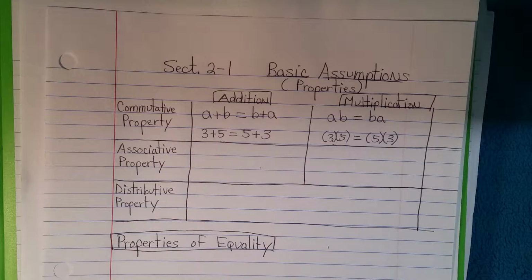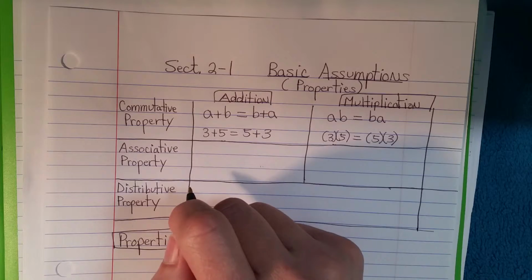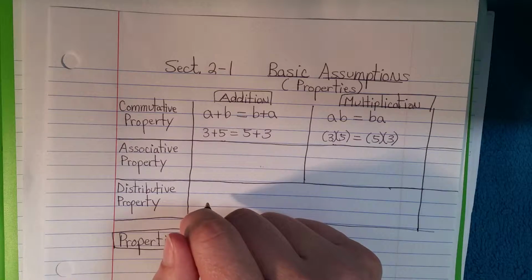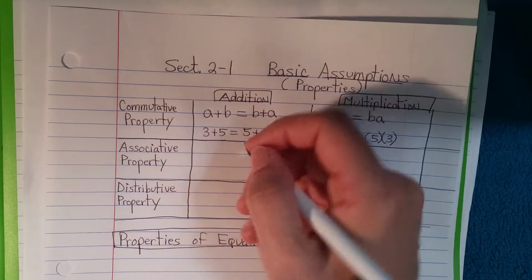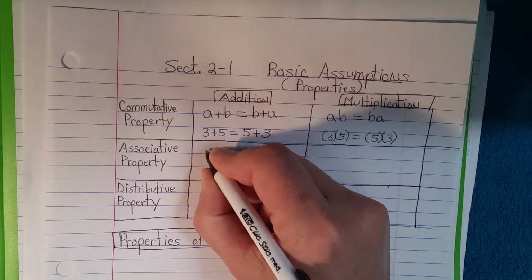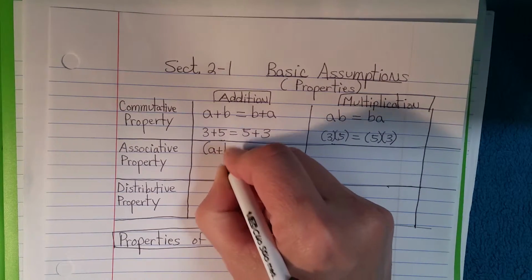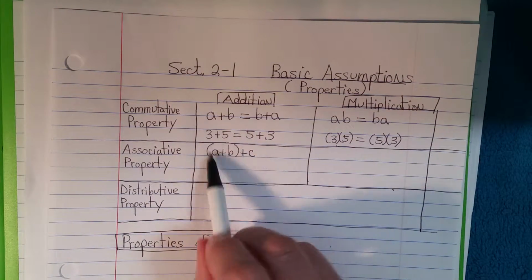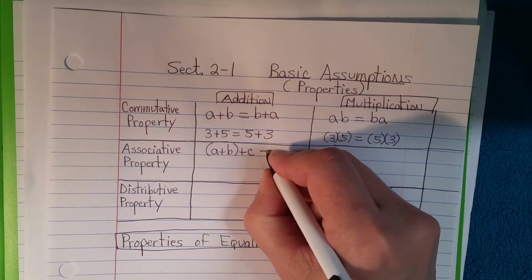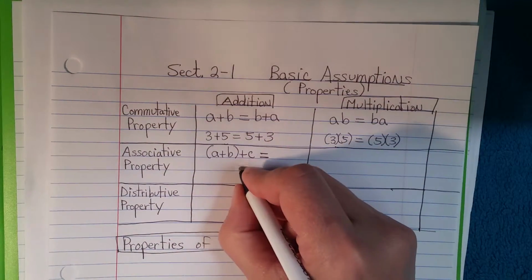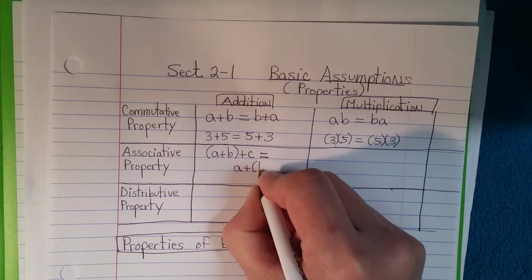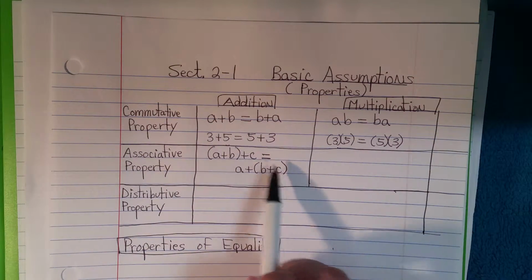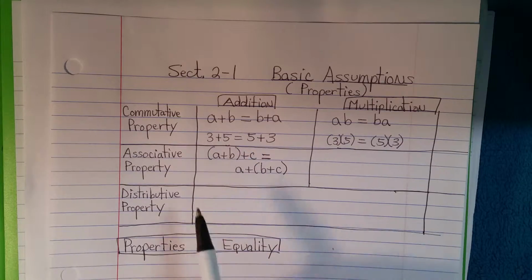Now associative property basically says that as long as you're adding or multiplying, you can group terms however you want in the way that's most convenient. So if I have A plus B grouped and C on the outside, which means I'd have to add the A and the B first, that's the same thing as if I wanted to move the parenthesis and now group the B plus C. And notice that the order hasn't changed. I've just changed the groups that I've chosen.